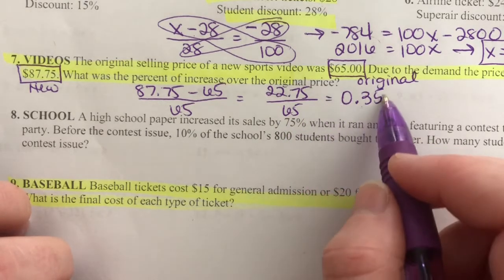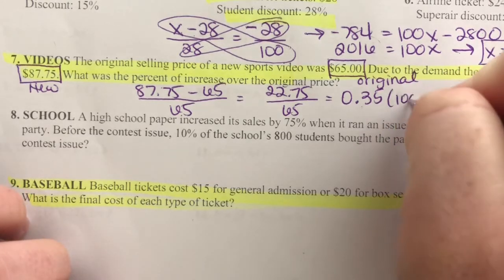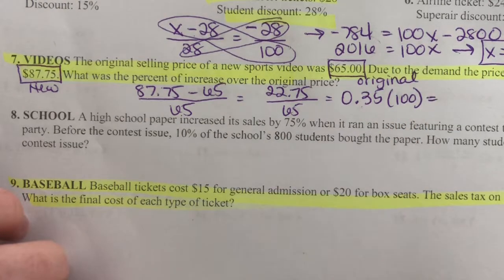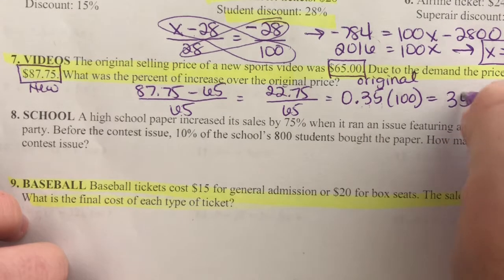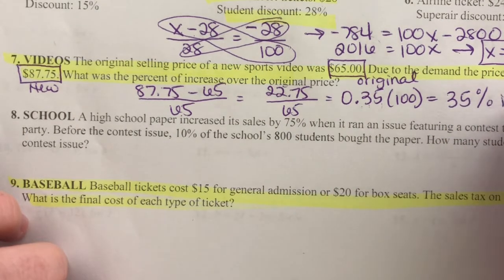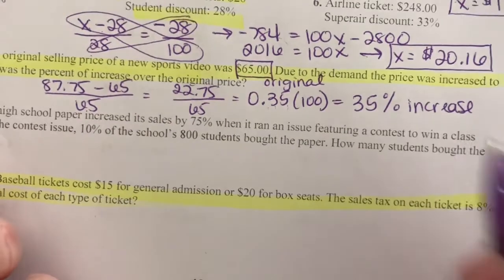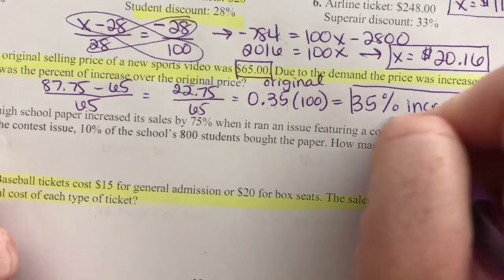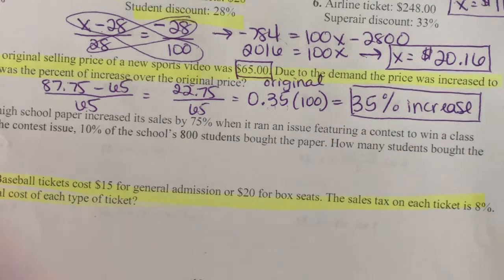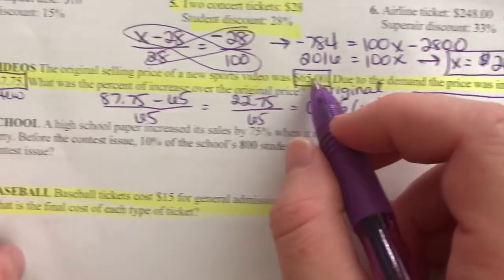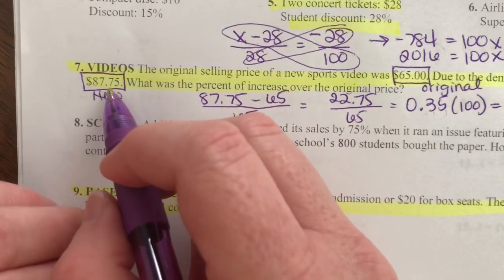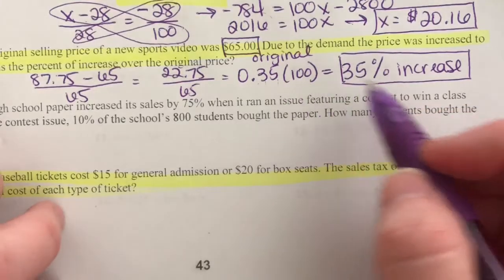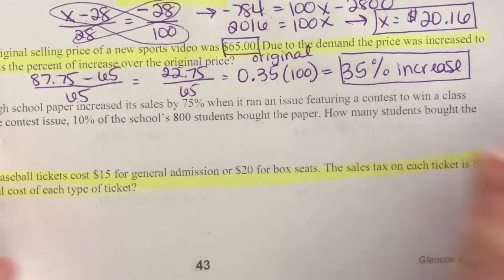So to change this to a percentage, I have to multiply it by 100 or just move the decimal 2 spaces to the right. So I get 35%. The price went up 35%. It was a 35% increase. Makes sense? We knew it went up. If it started at 65 and it ended at 87.75, we had to figure out how much did it go up. It went up 35%.